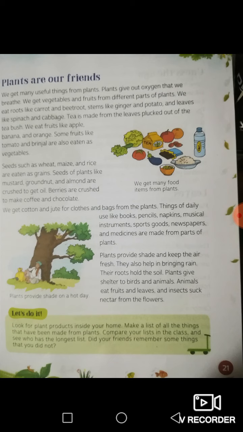Plants are our friends. Yes, plants are very useful. Either we eat them or we derive oxygen from them, from the air we breathe. Plants are very important. Now let us start reading.